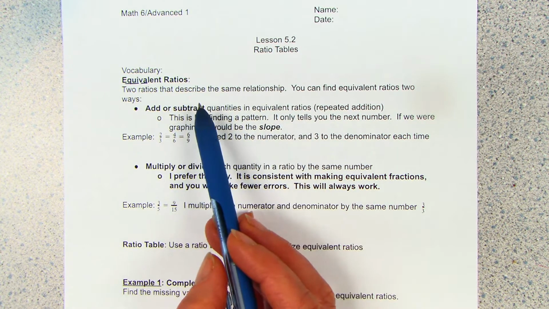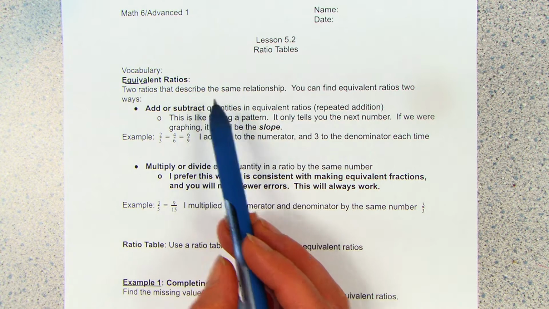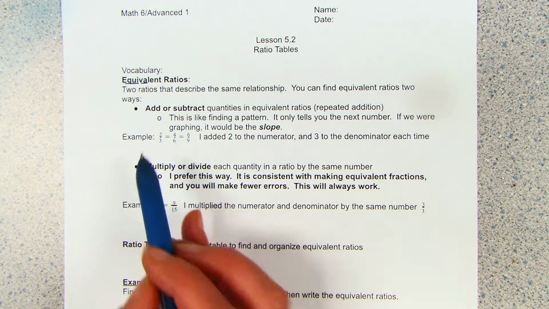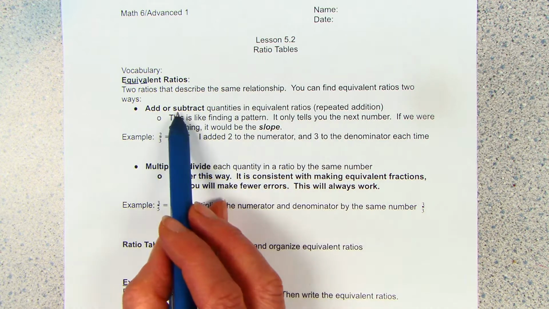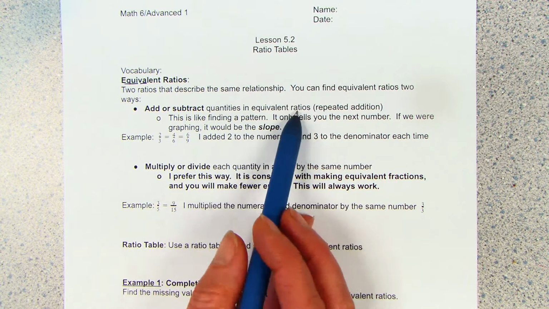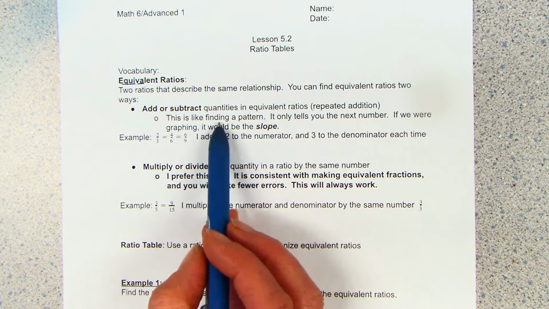They look a lot like fractions. You can think about them the same way you think about fractions. You can find equivalent ratios in two ways. The first way would be to add or subtract quantities, that means different numbers, in equivalent ratios like repeated addition. So this is like finding a pattern.